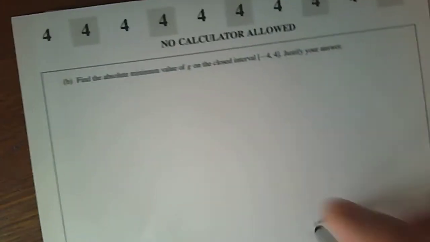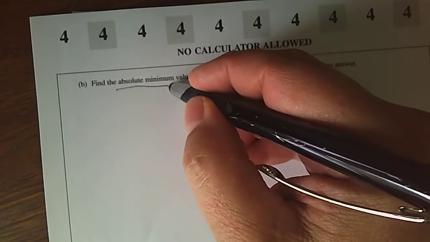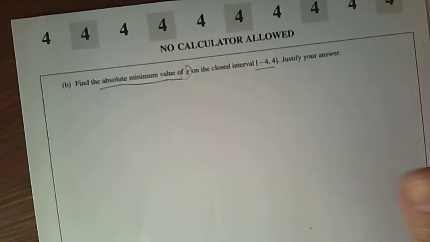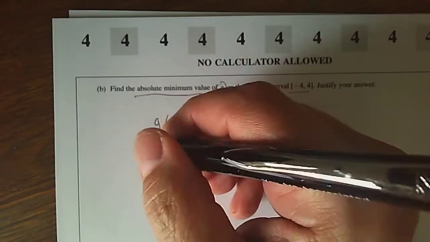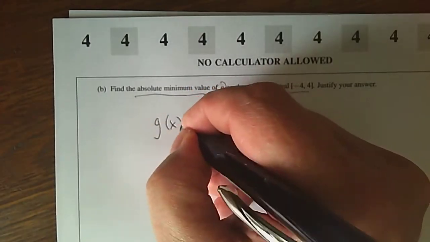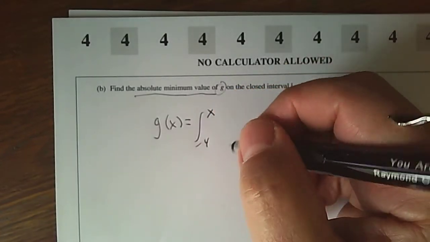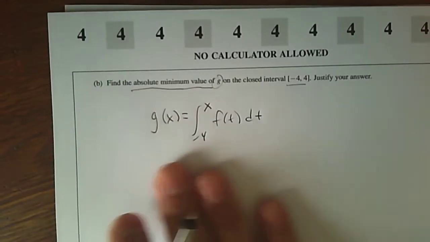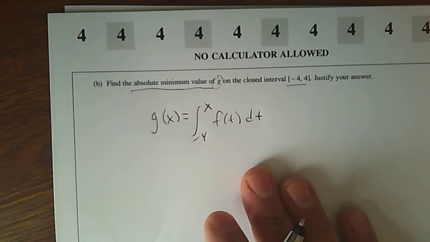Part B says, find the absolute minimum value of G on the closed interval -4 to 4. So remember, G is defined as the integration from -4 to x of f of t dt. So what x value would give you the lowest number possible?